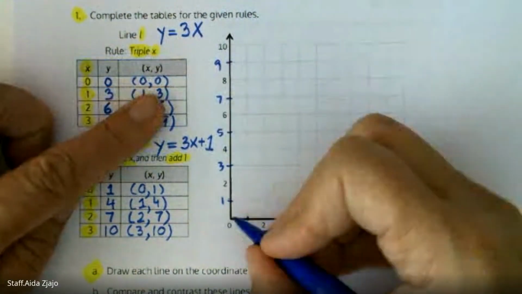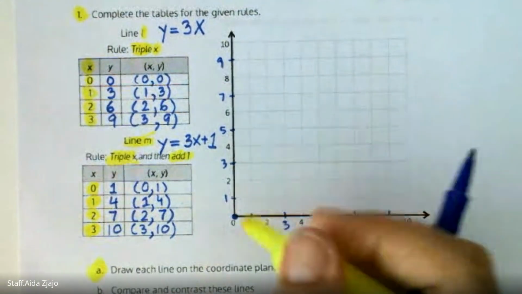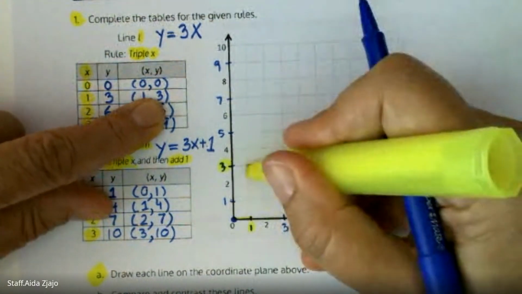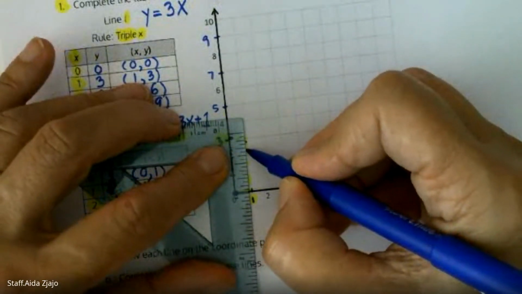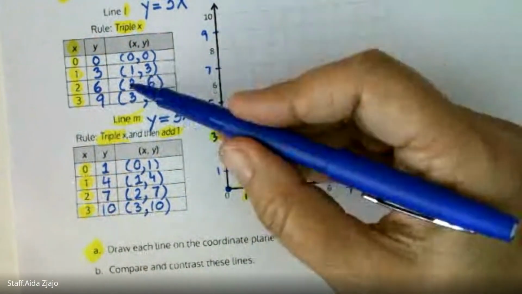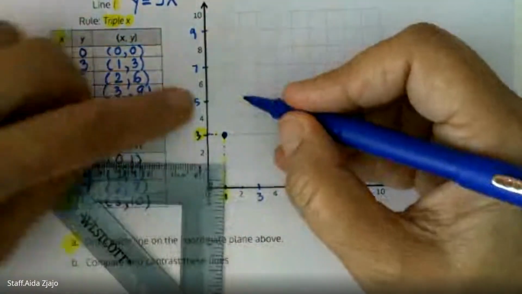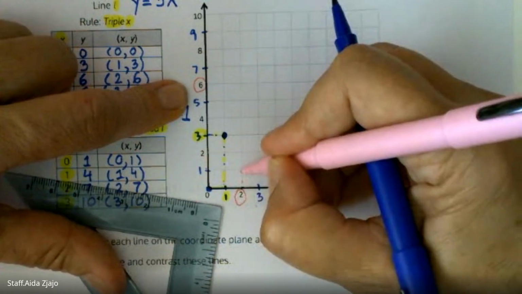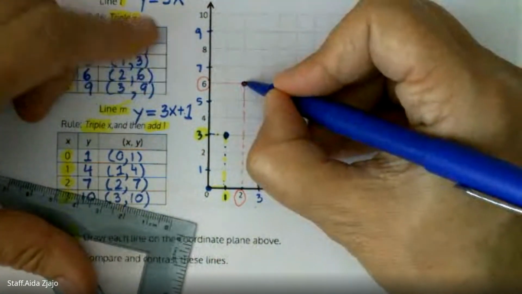So let's do 0, 0. 0, 0 is the origin. Okay, 1, 3. If you go to x is 1, y is 3, where they meet is going to be right here. If I take my ruler and just follow the dashes, 1 and 3, the point is right here. Next, x is 2, y is 6. I can use the dashes up to 6, and then I found this point.